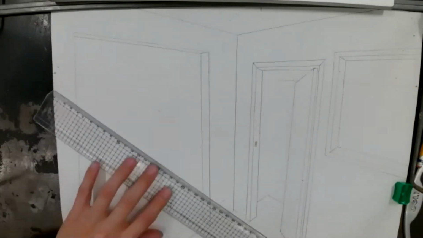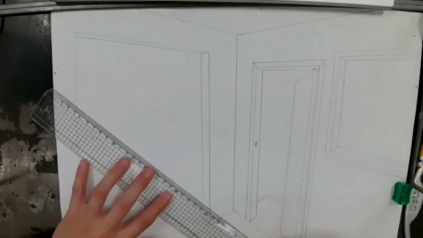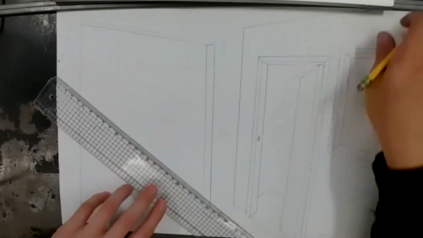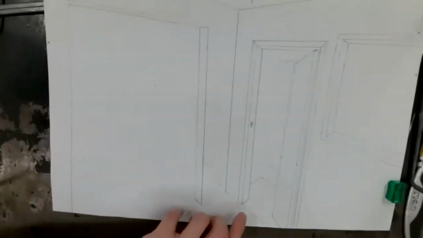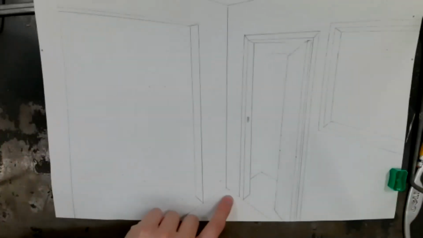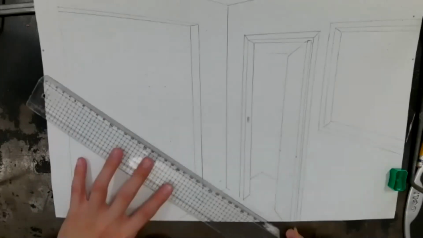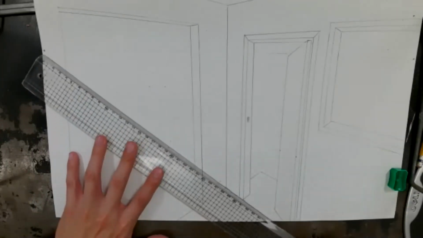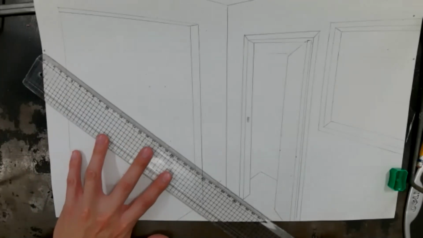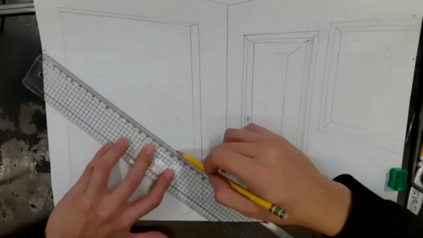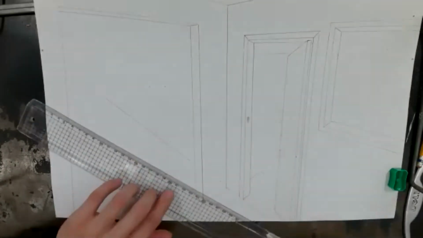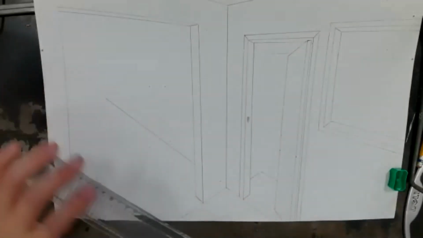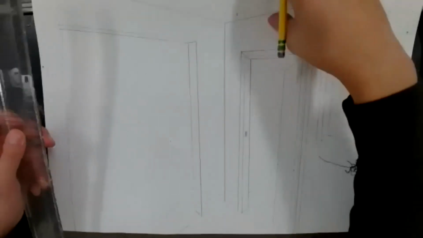And you see the bottom line? Wait, let me erase my paper so you can see it. You see this bottom line? I'm going to connect that to the next room. Okay, that's the side of the cabin. I'm connecting it to the next room. And now I'm making a line.